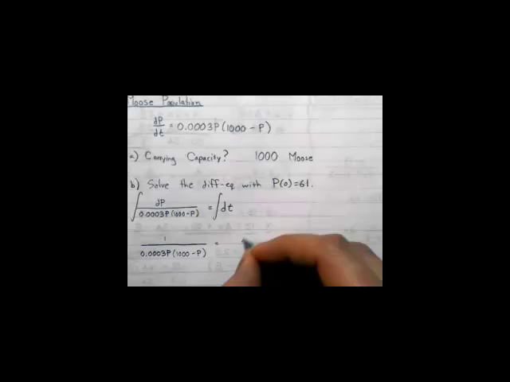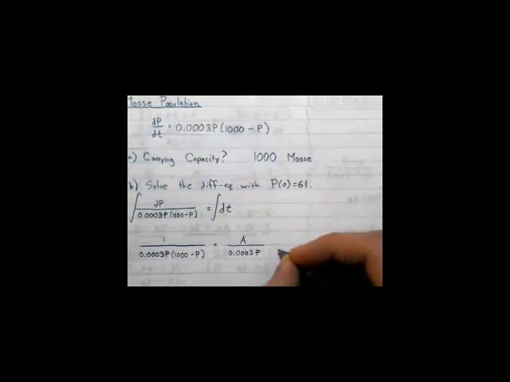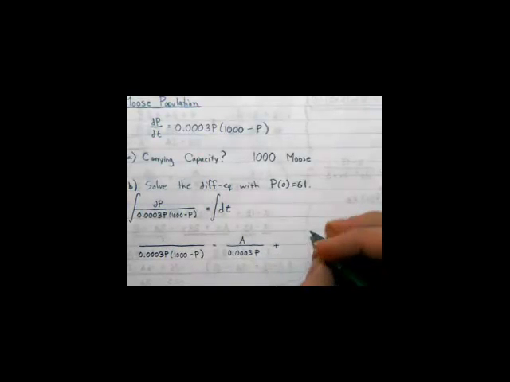So I need to break this into a over 0.0003p plus b over 1,000 minus p. Kind of what we were just doing, right?